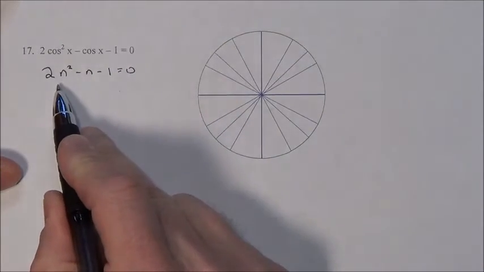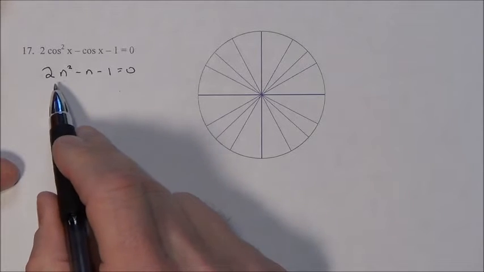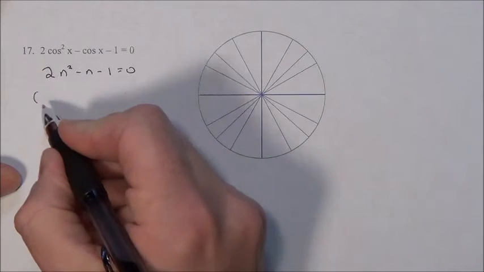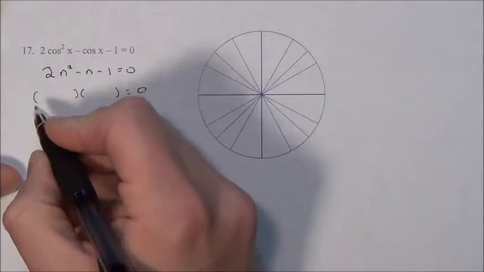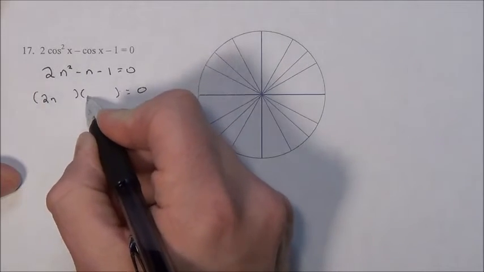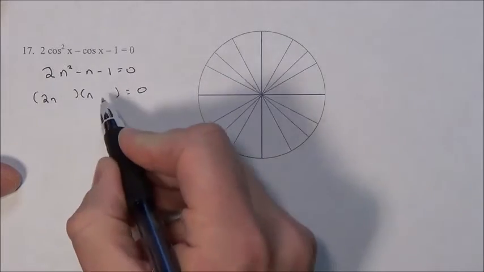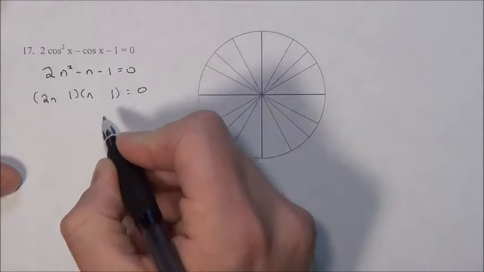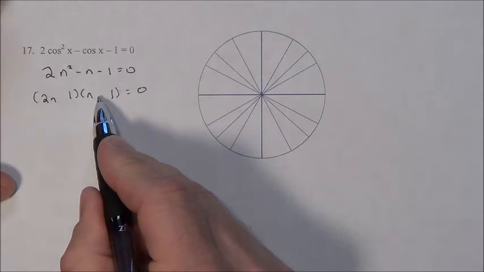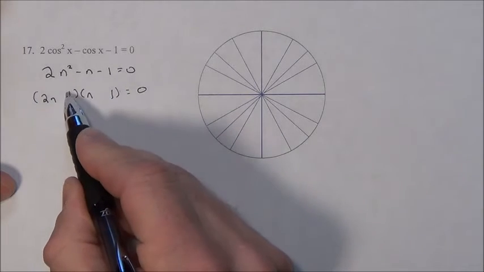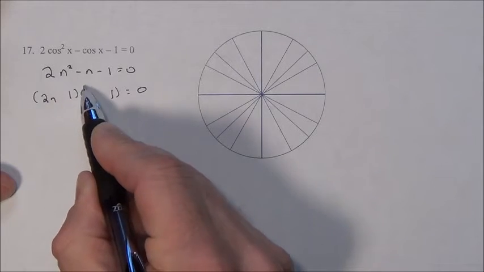How would you factor this? Well, it breaks down into two binomials. Oh, well, that's got to be a 2n and an n. And what's the only thing to produce a 1? A 1 and a 1. That's easy enough. Now, since it's a subtraction here, one of these has to be minus and one has to be plus. Well, this center part will give us 1n.